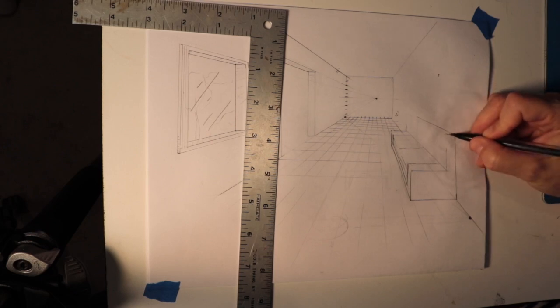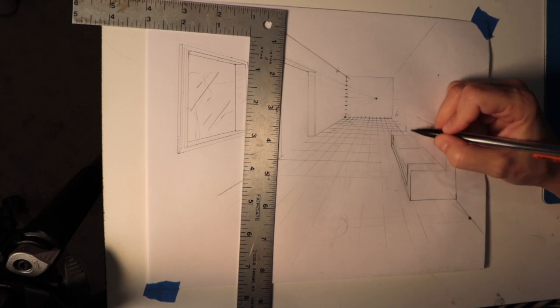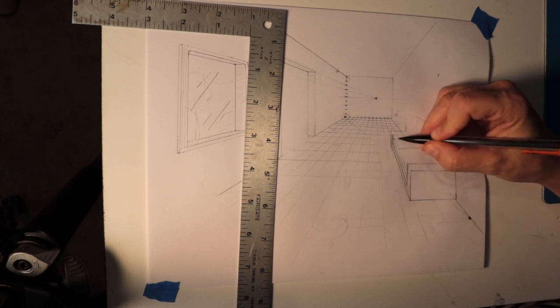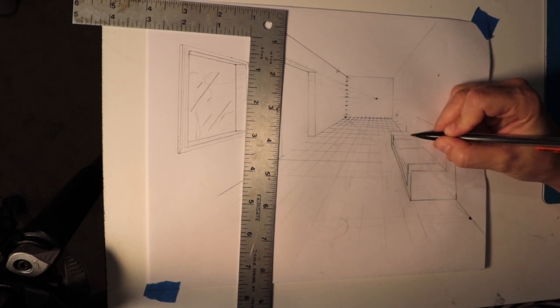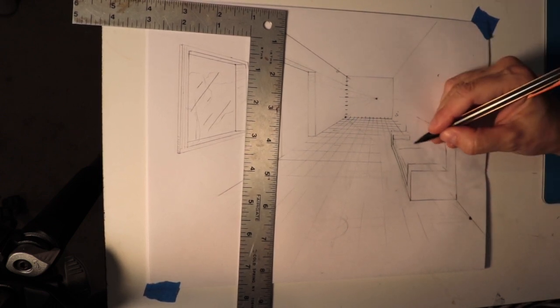So let's say that it's really soft. You just round that over a little bit. Maybe, oh, I forgot to add this little guy. There we go. So now it looks like this.